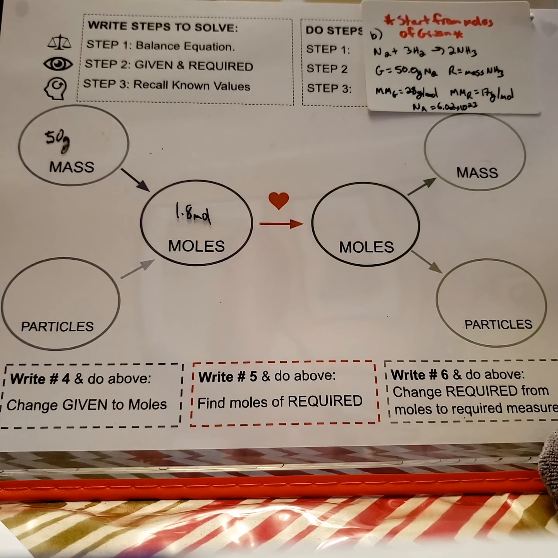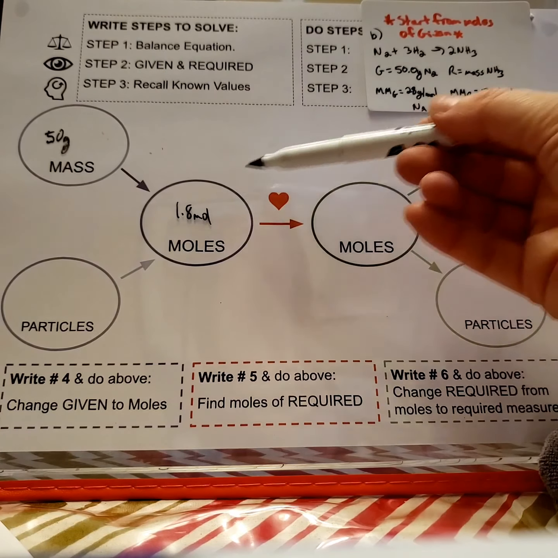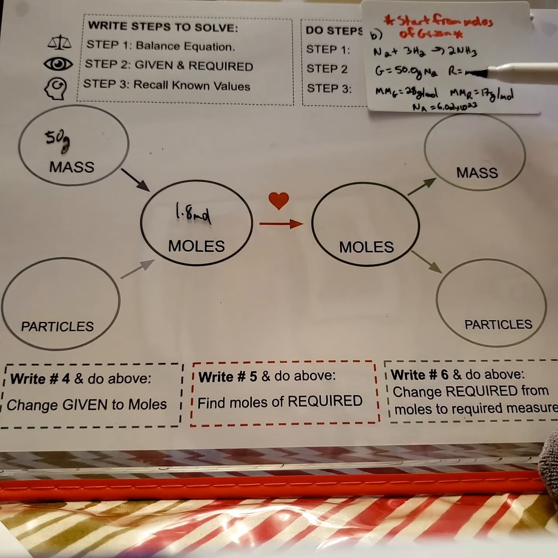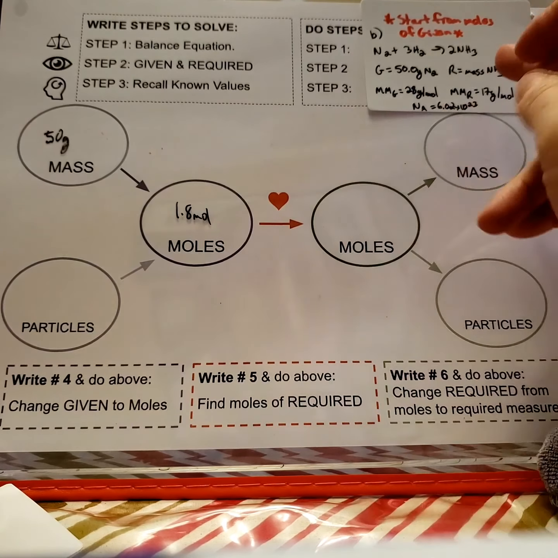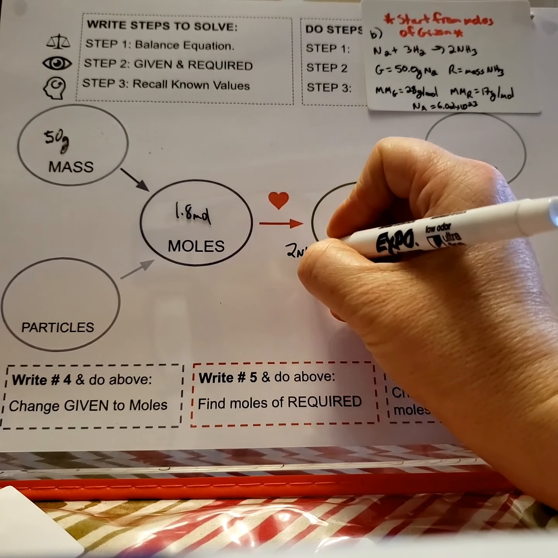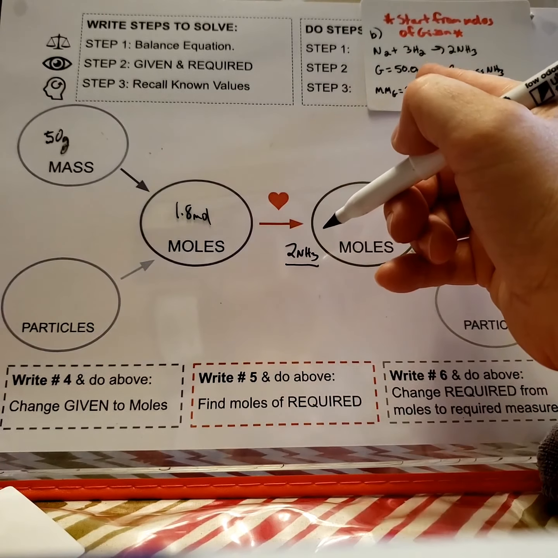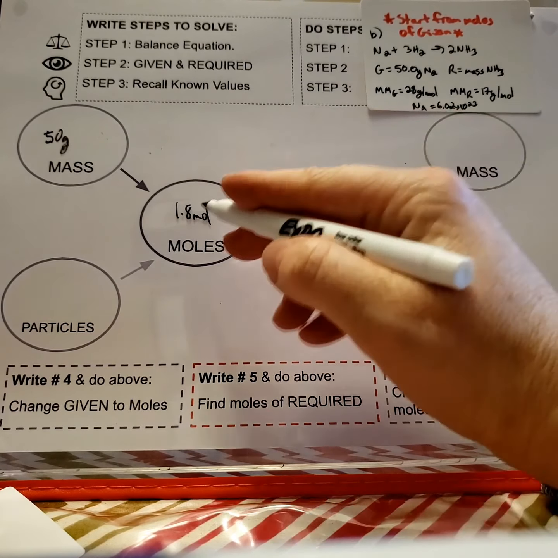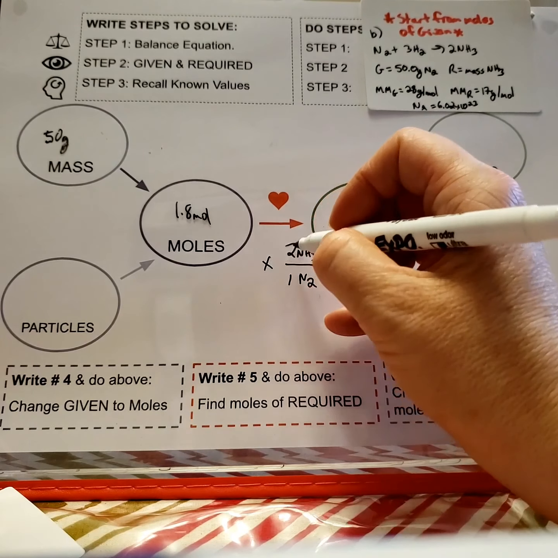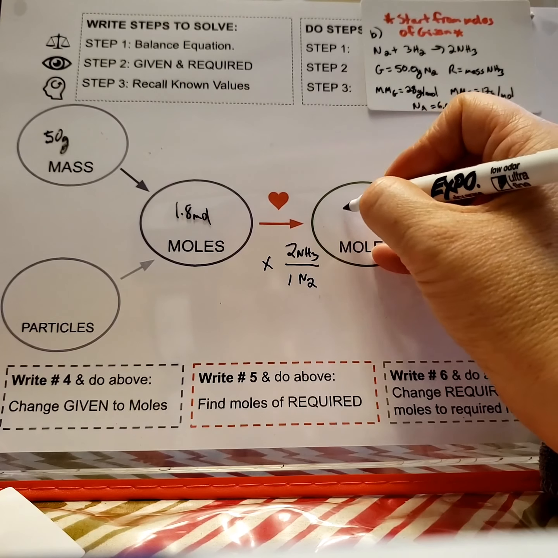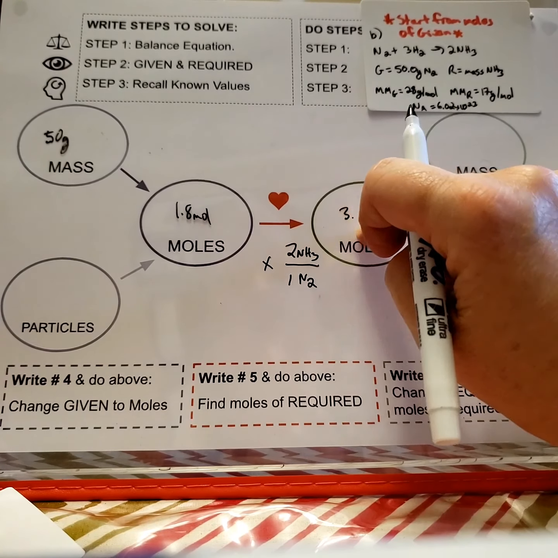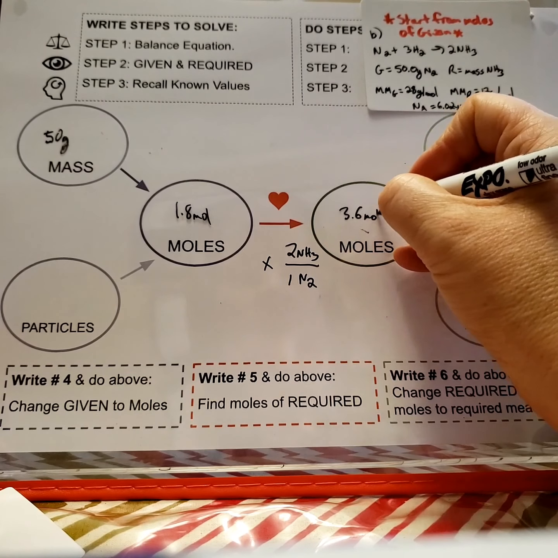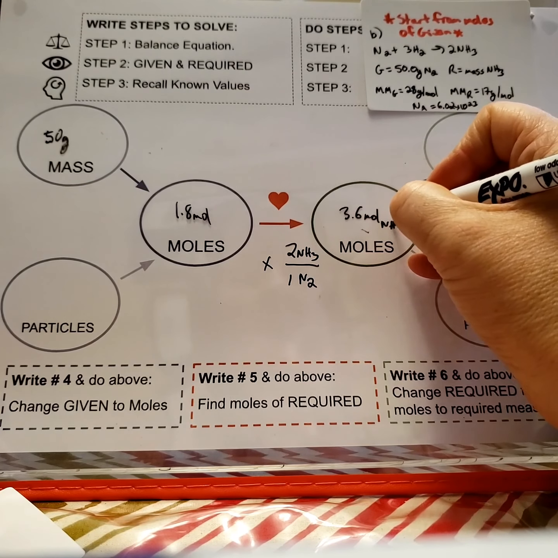We don't have to redo it, but we do have to pay attention once we get to the heart of our problem solving, because we've changed our required. That means we've changed our molar ratio. All right, so now we are needing to find ammonia. So it is 2 NH3s, starting from nitrogen, to every 1 nitrogen. So now it is 1.8 times 2 divided by 1, and we're going to end up with 3.6 moles of our required, which is the NH3.